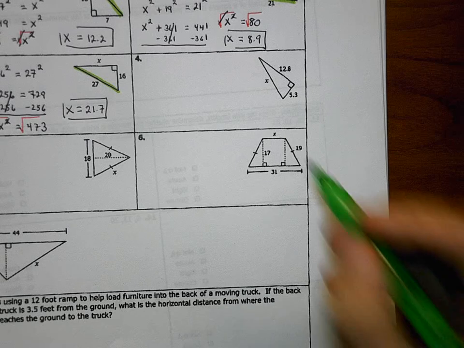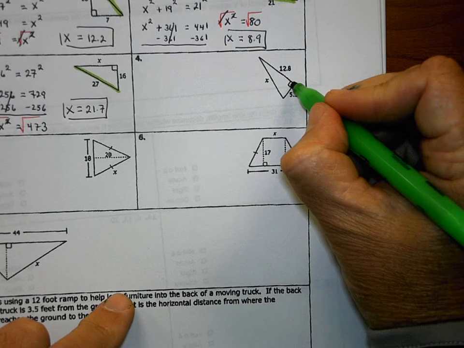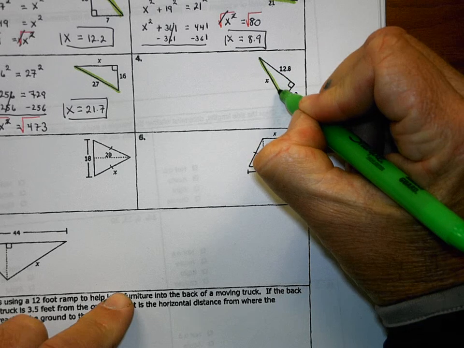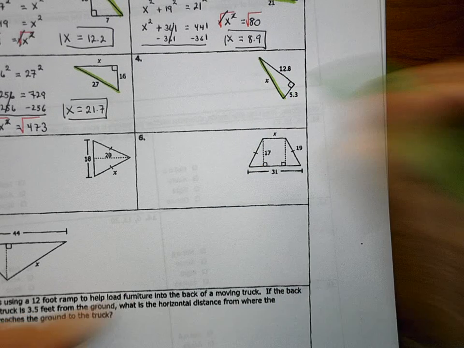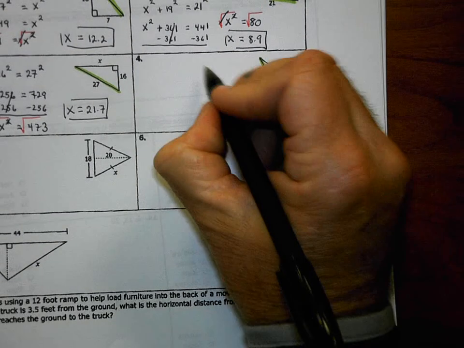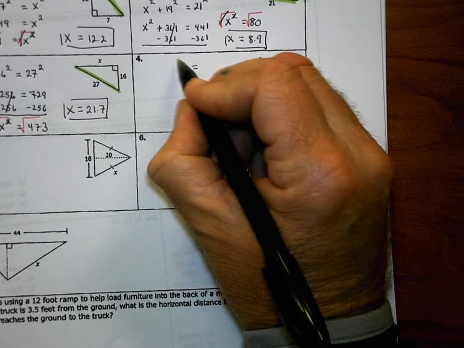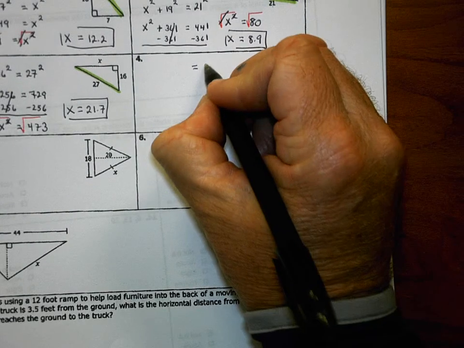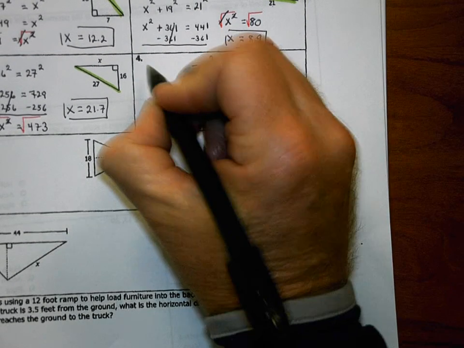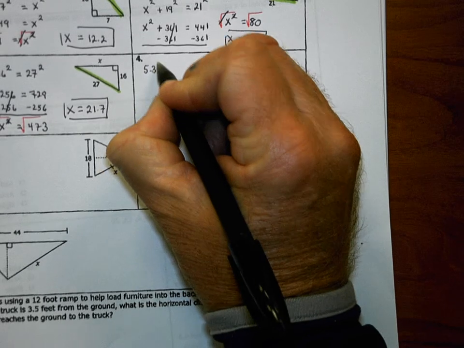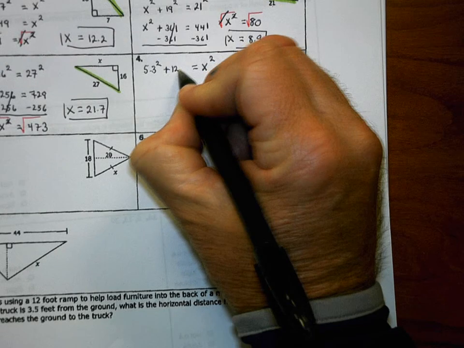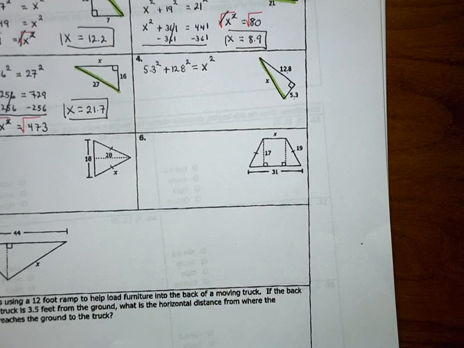So let's denote which side is the hypotenuse. So here's my 90-degree angle. The hypotenuse is always the longest side in a right triangle, and the longest side is always opposite the 90-degree angle. So that's your c value. So when I set up the Pythagorean theorem, my a squared plus b squared equals c squared, my c value is going to be x squared. And then a and b could be either one of these two numbers. So 5.3 squared plus 12.8 squared, the other leg, and that's going to be equal to x squared.